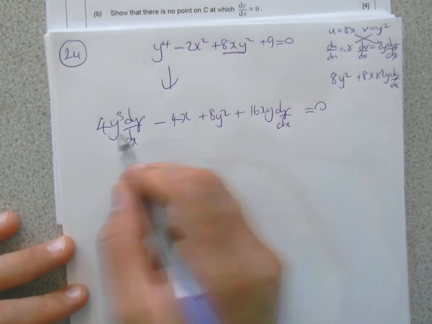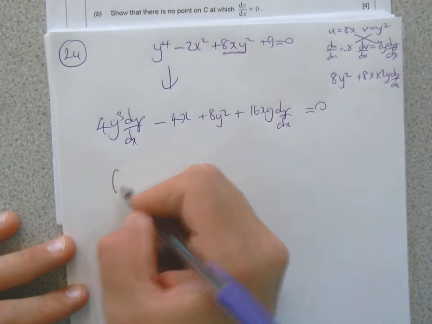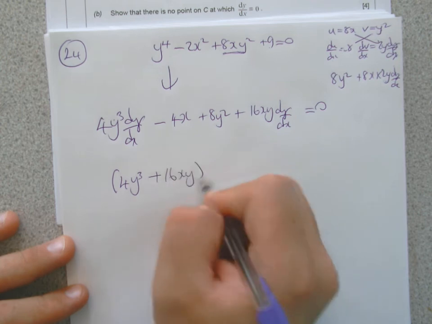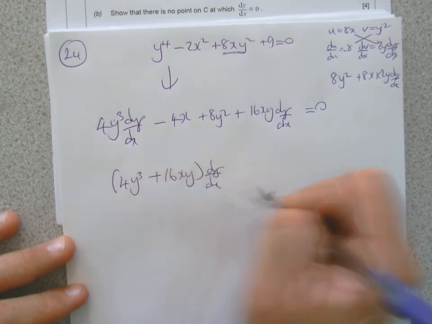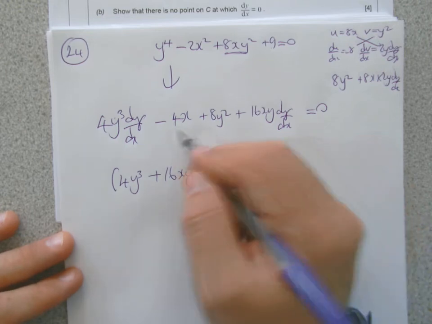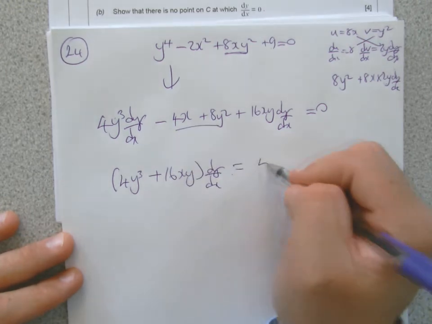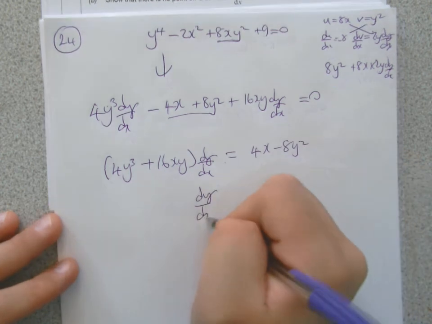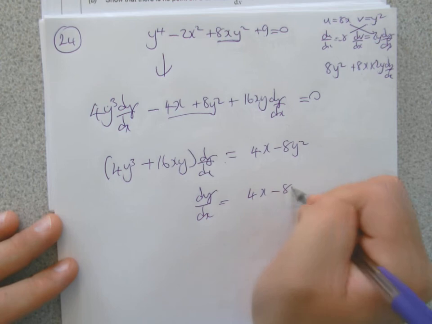Then we get the dy/dx's together, so put them together like that. Just factorize the dy/dx's and take any of the other stuff over to the other side. So that becomes 4x minus 8y squared. And then to get dy/dx, take that over and divide.